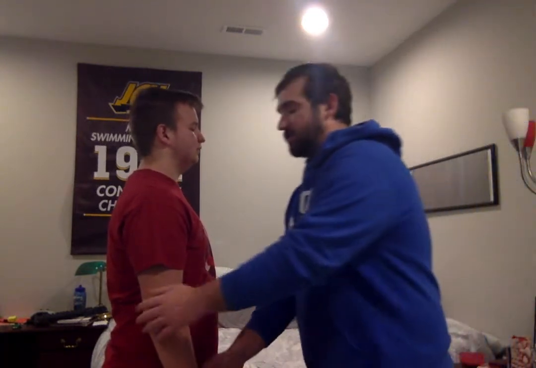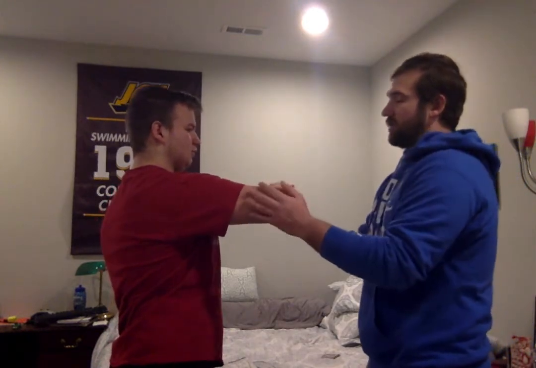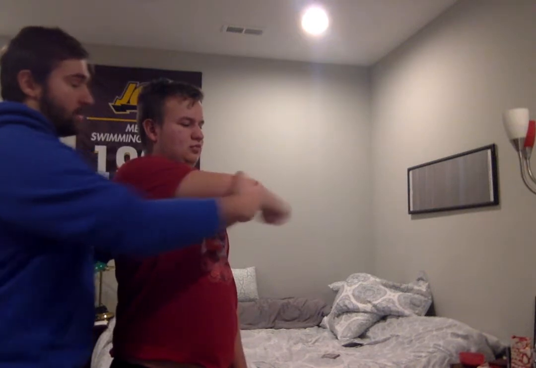The next test is the compression rotation test. So I'll have my patient bring his arm here and flex his arm. And what I'm going to do is push it across his body. If there's pain with that, that could also indicate an AC injury.